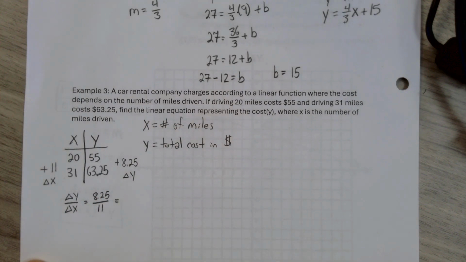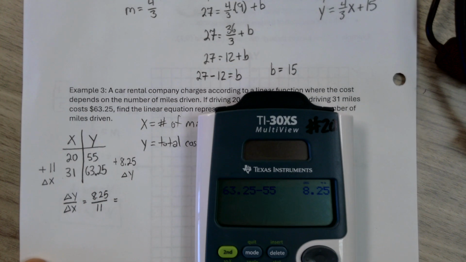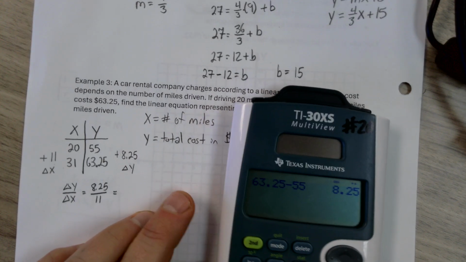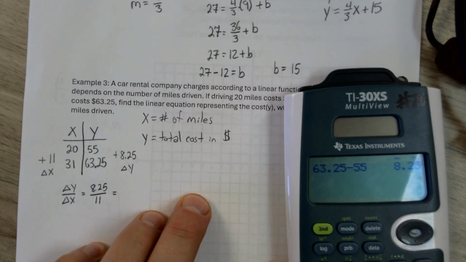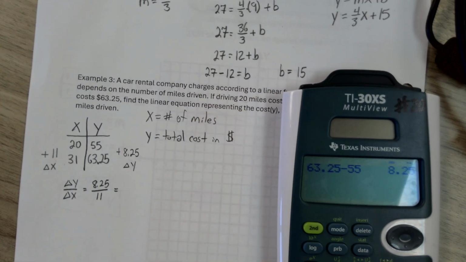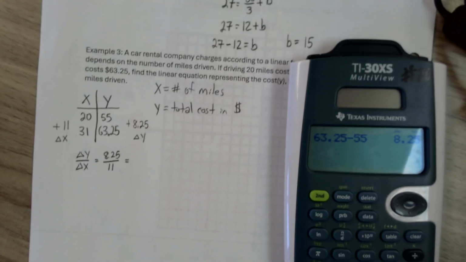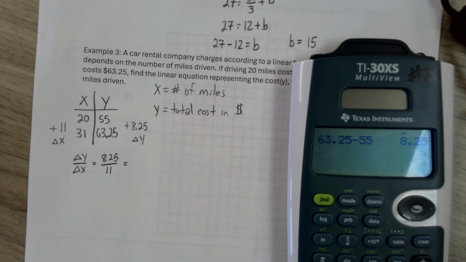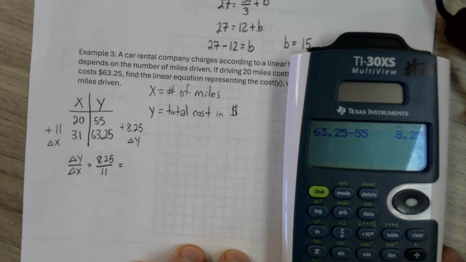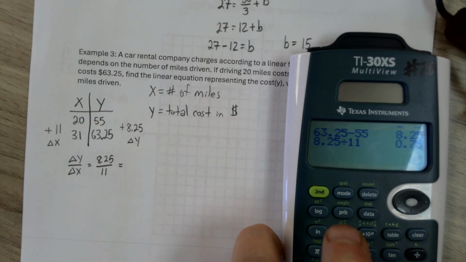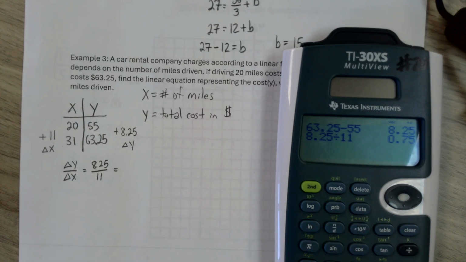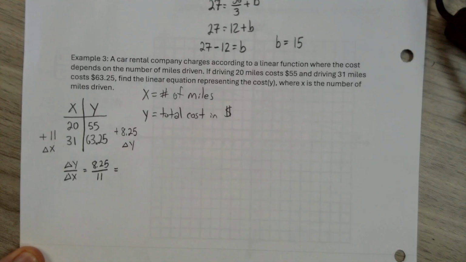Now for this problem, since I already have decimals, it only makes sense that I'm going to continue to work these with decimals. So I'm going to go ahead and put the 825 and divide it by 11 to get 0.75. So that means 75 cents.